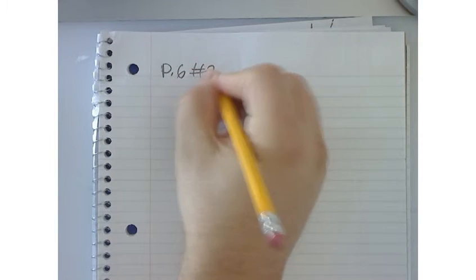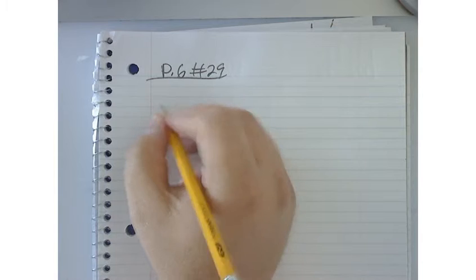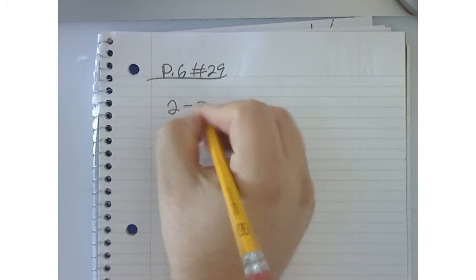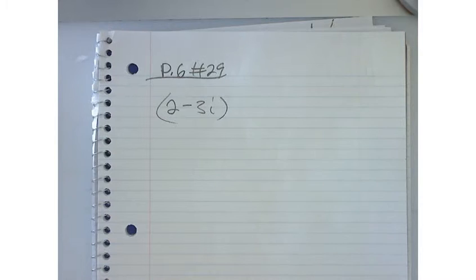Okay, so for problem number 29, we are asked to find the product of a complex number and its conjugate. So this is out of P.6, problem number 29, we are asked to find the product of this complex number and its conjugate. So that's the complex number that we have.